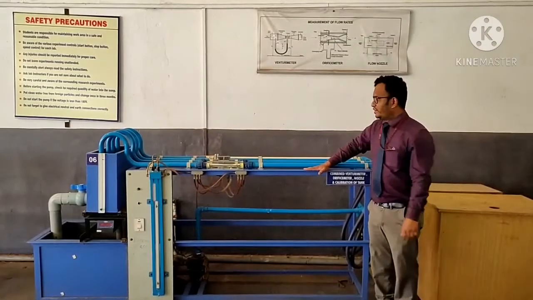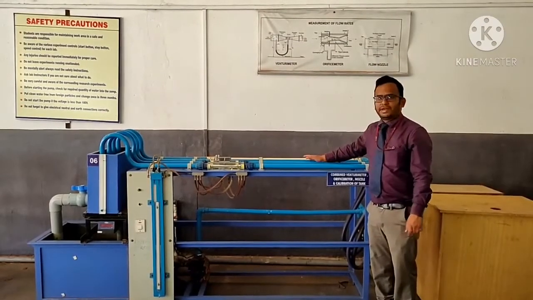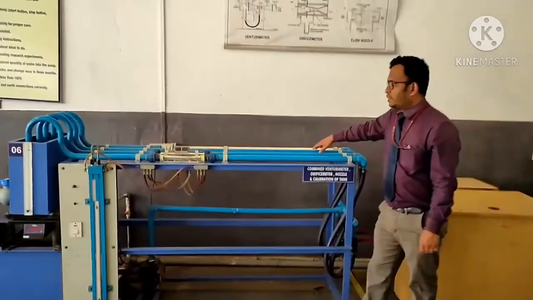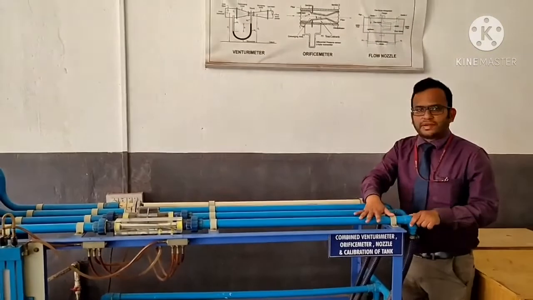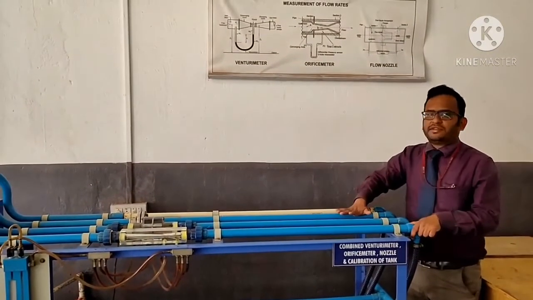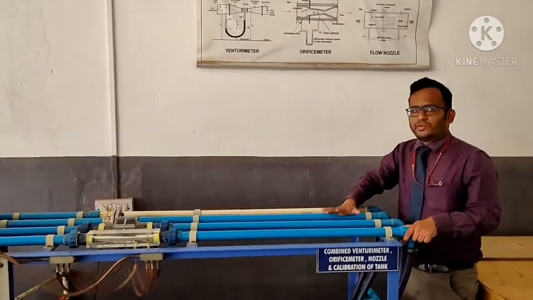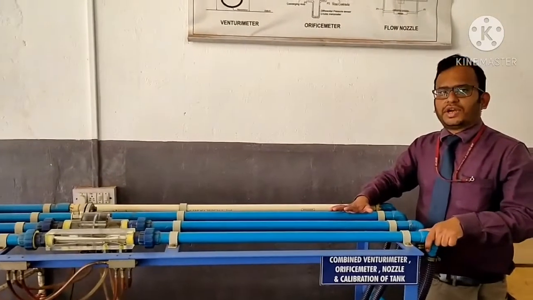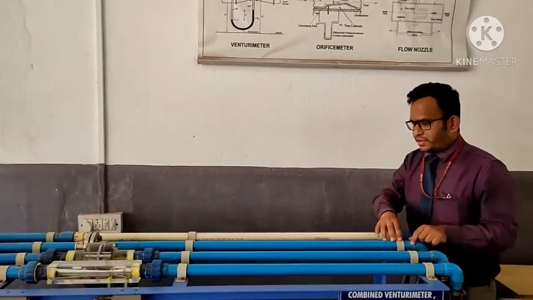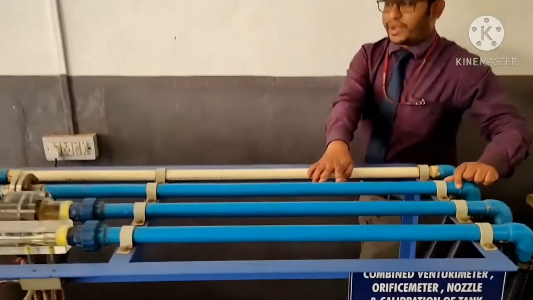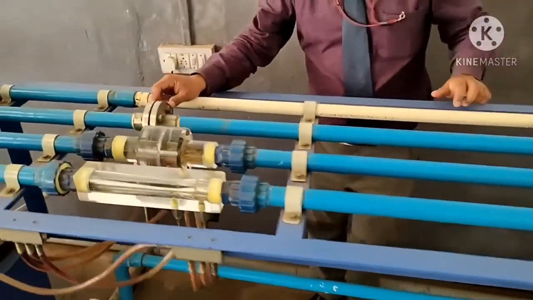So now we will be going with the Orifice meter instrument. Okay. So here it is the same as that of the Venturi meter instrument, what we have done. But the only change is that the different kind of instrument we are using, that is the Orifice meter, to calculate the flow rate of water which is flowing through the pipe. Okay. So this is a closed pipe. So for a closed pipe we are using the Orifice meter to measure its flow rate.